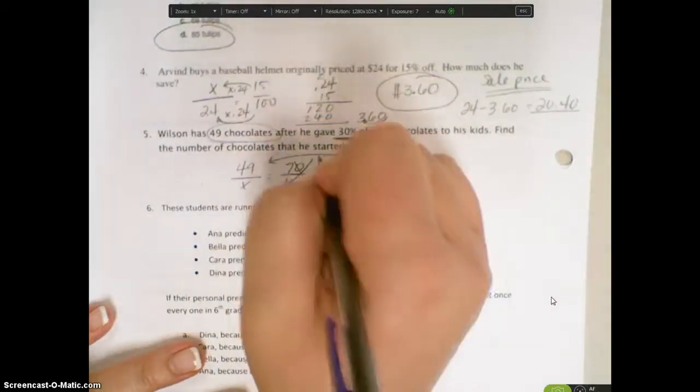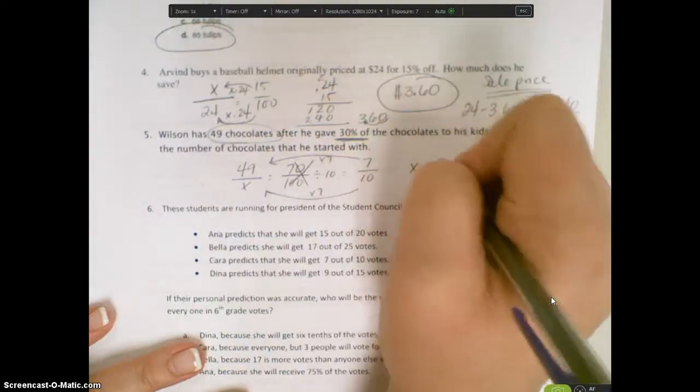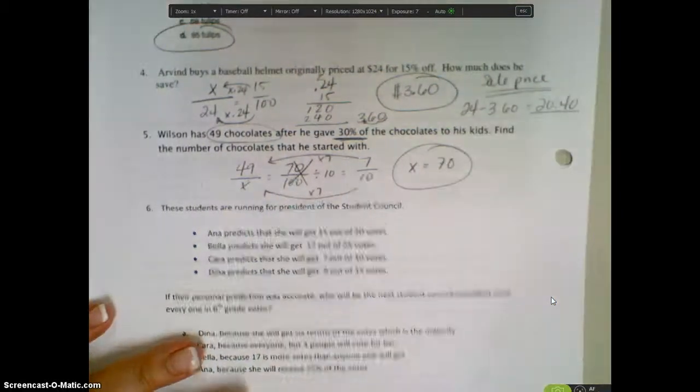7 times 7 is 49. 10 times 7 is 70, so he started with 70 chocolates.